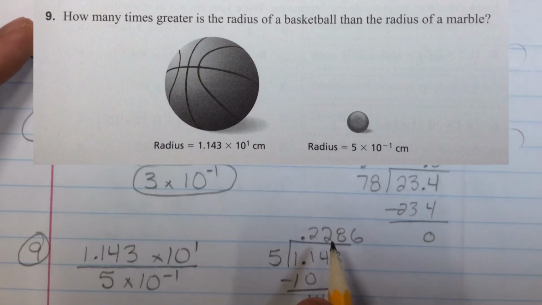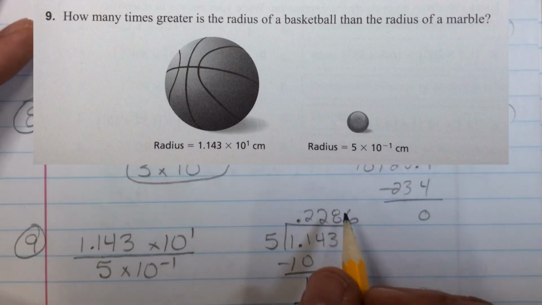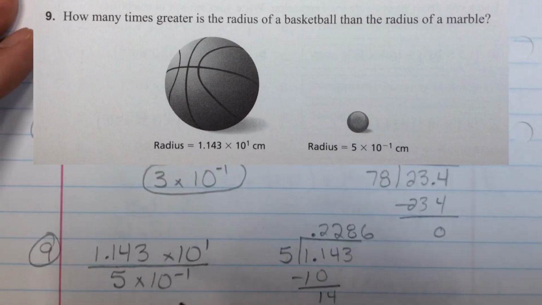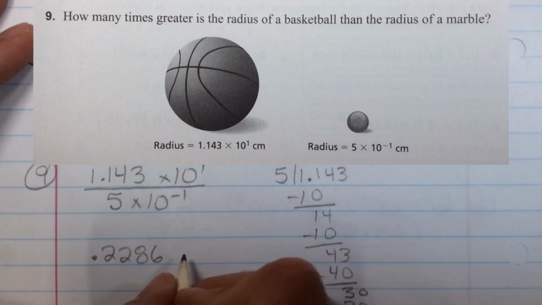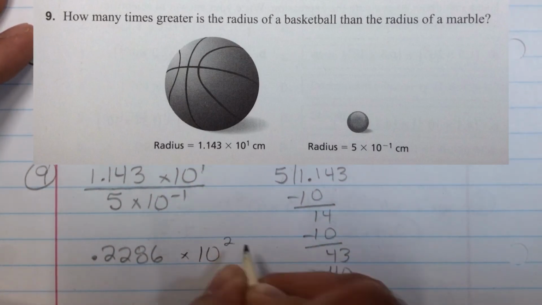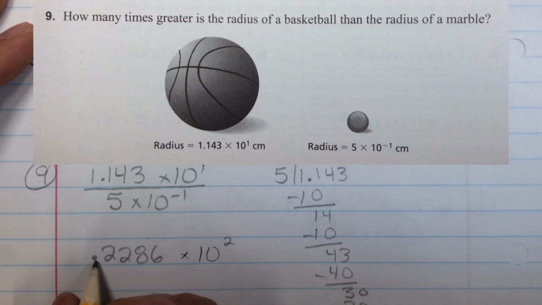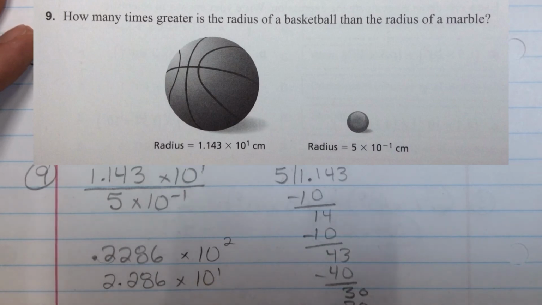All right, so we have 0.2286, 10 to the first over 10 to the negative first would be times 10 squared. We do have to move the decimal one place here, making it larger, so we make the exponent one smaller, making our answer 2.286 times 10 to the first power.